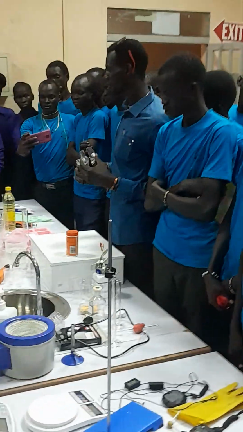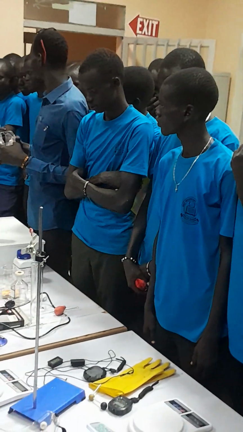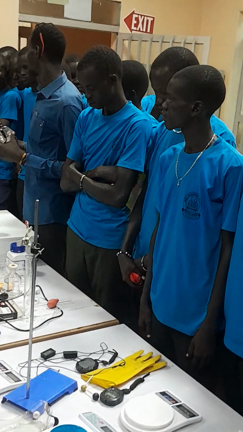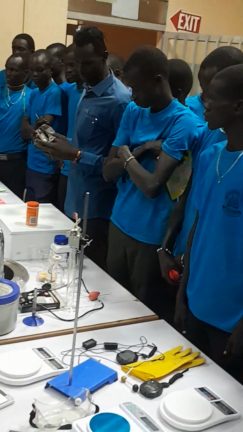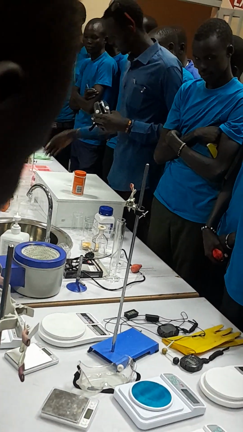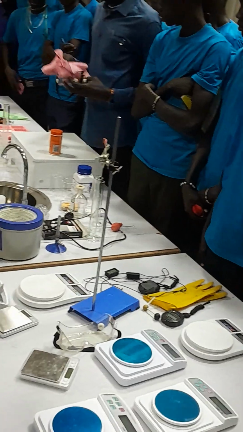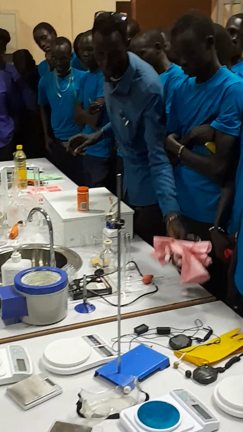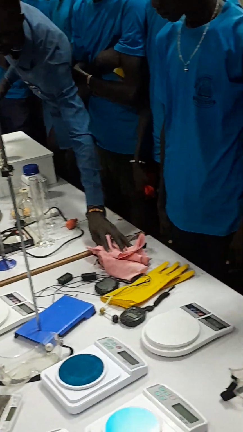You wear this to protect your eyes, because some of the chemicals, when they touch your eyes, can cause irritation or itching. These are part of personal protective equipment. Then, let's come to the chemistry apparatus that we are going to use today.